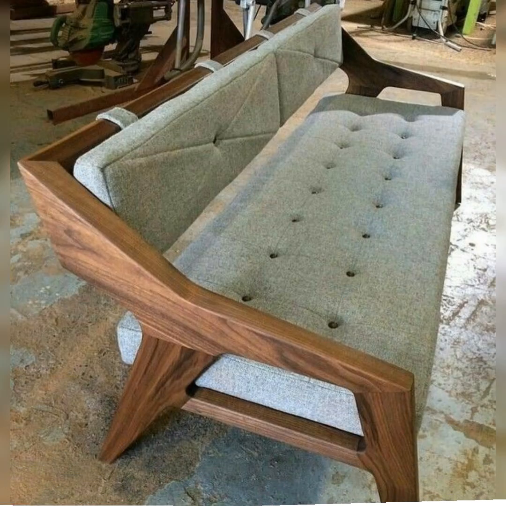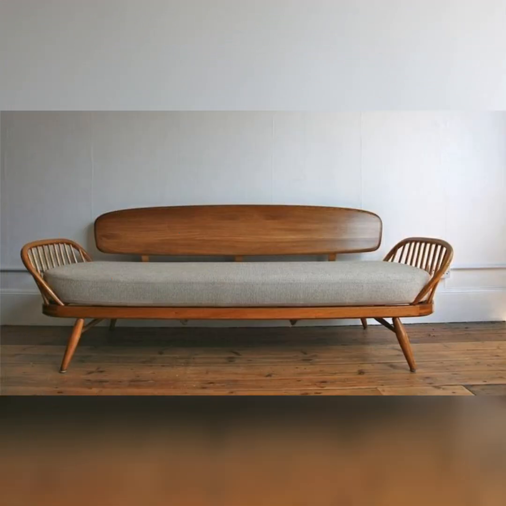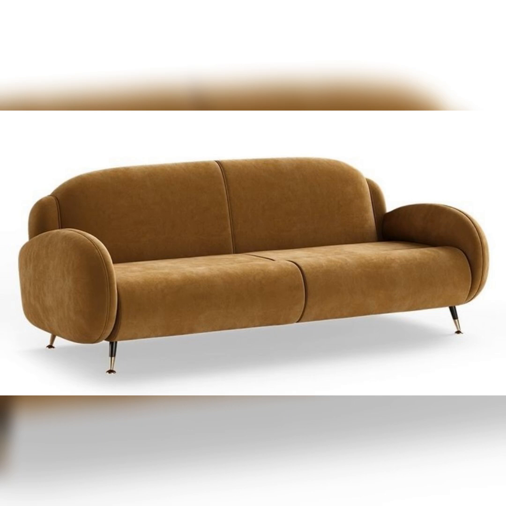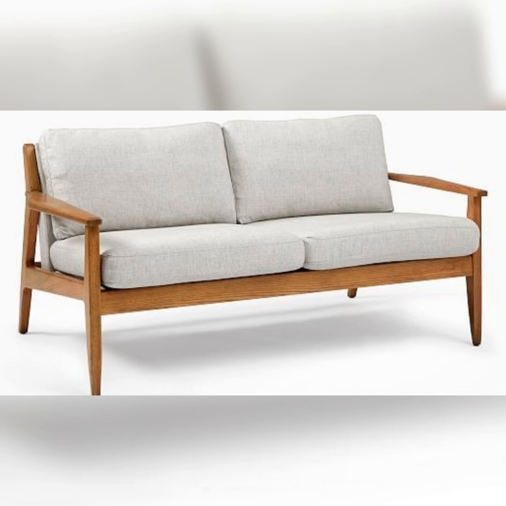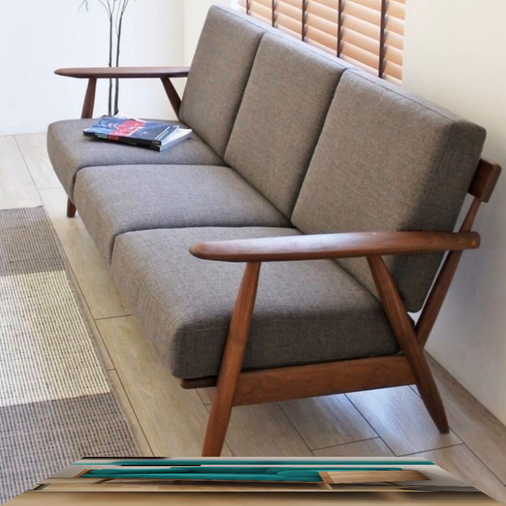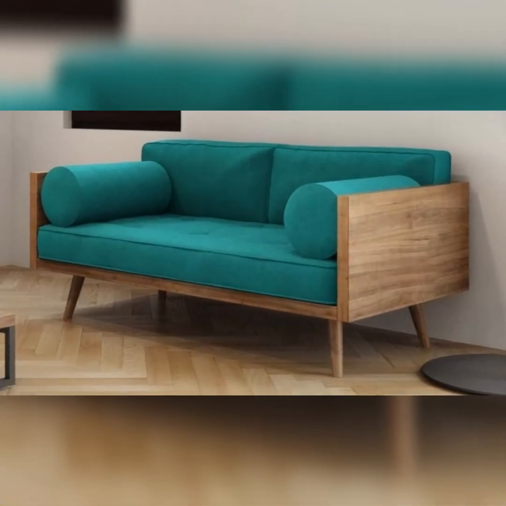In addition to traditional sofas, there are also some unique mid-century modern sofa designs that push the boundary of traditional furniture design. For example, some mid-century modern sofas feature bold colors, asymmetrical shapes, or unexpected materials such as rattan or metal. This avant-garde design can add a touch of whimsy and personality to your space.